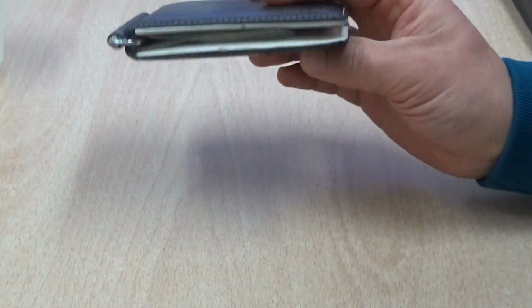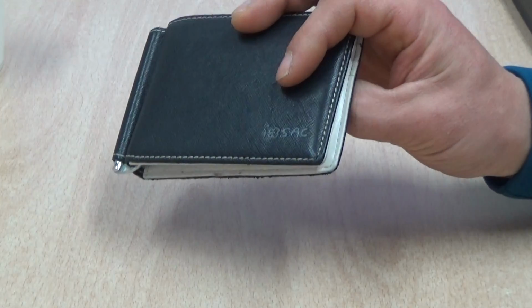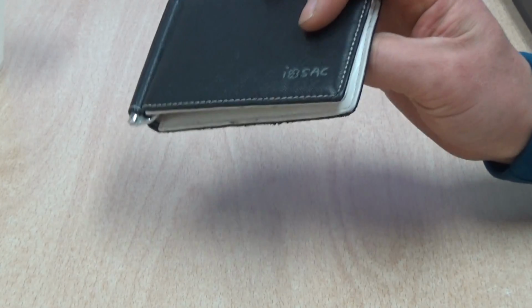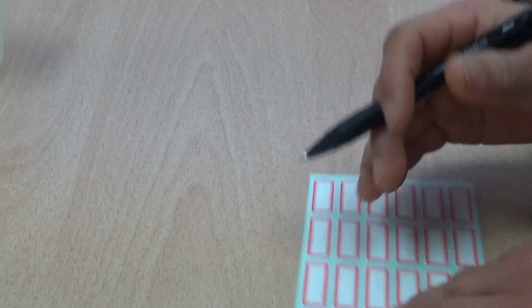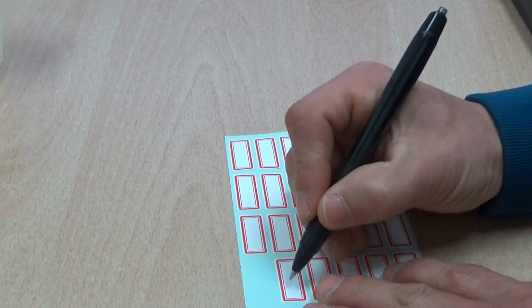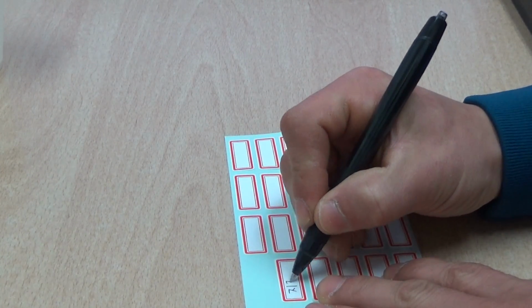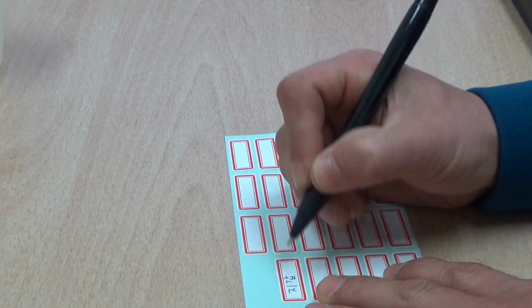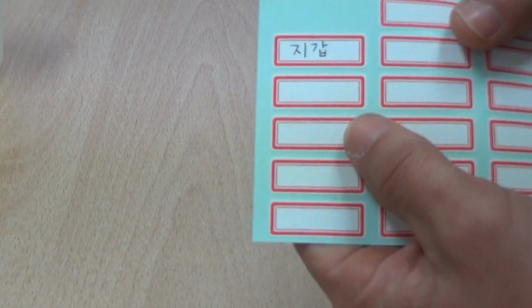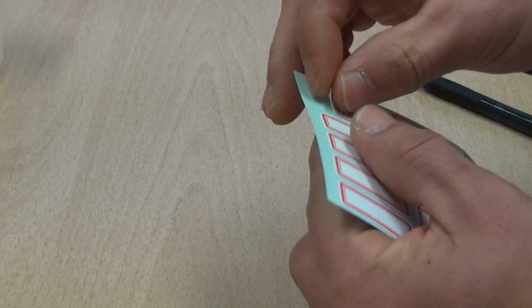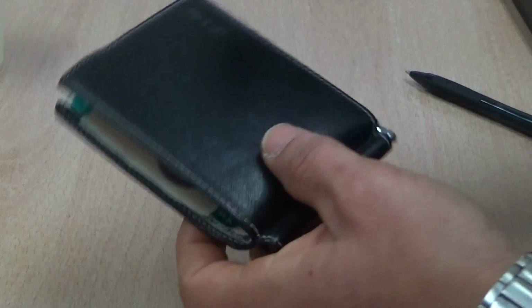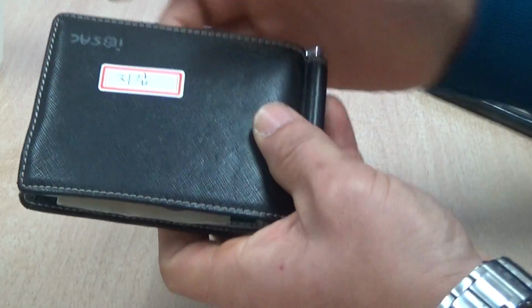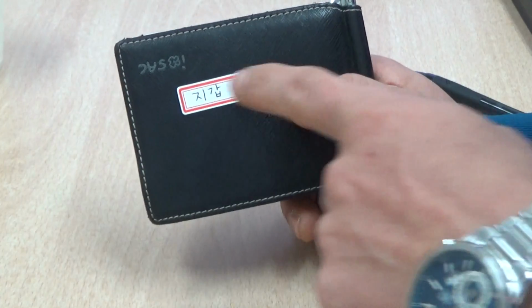This is my wallet. 지갑. Okay, so you write 지갑. Okay, and then put the sticker onto your wallet. Alright, 지갑.